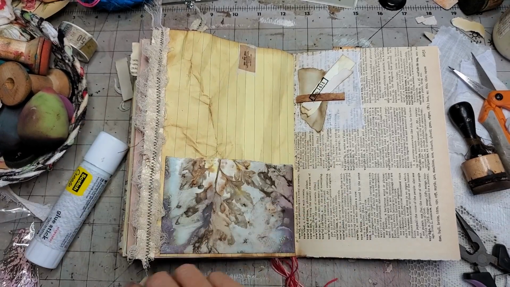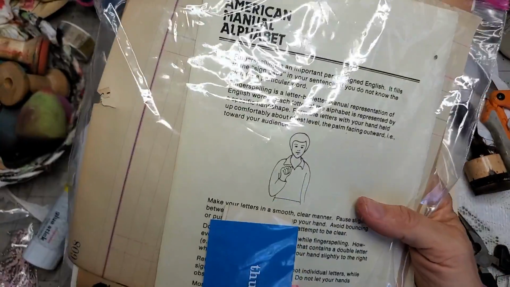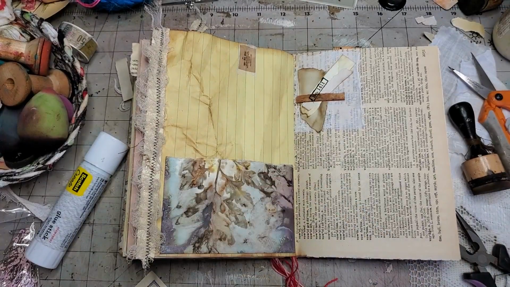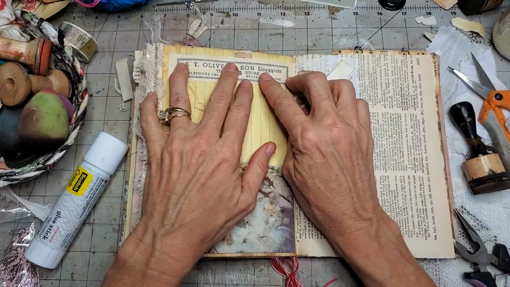Did I tell you I have a pile of stuff that I pulled out, a bunch of ephemera and things I would like to add to this journal? I have it in a bag, and I constantly pull from that bag. And I think this is kind of cool. That would give it a nice little counterbalance.